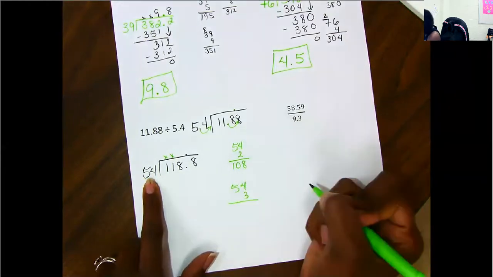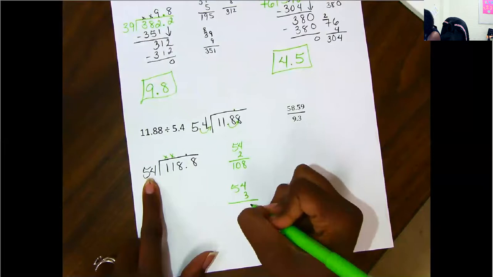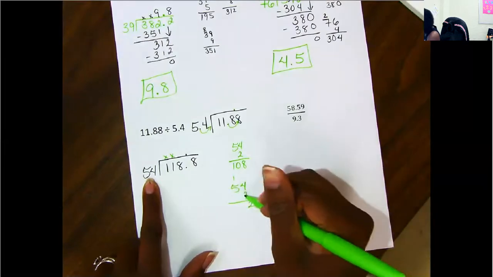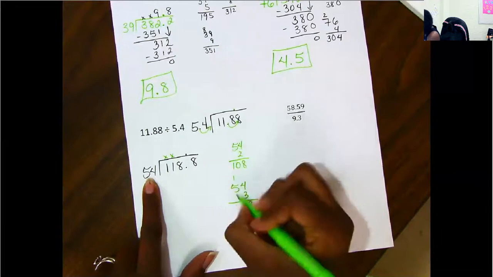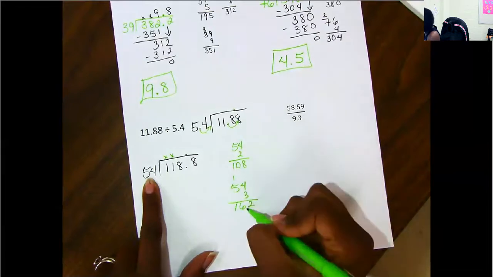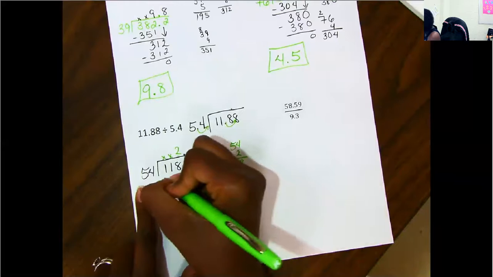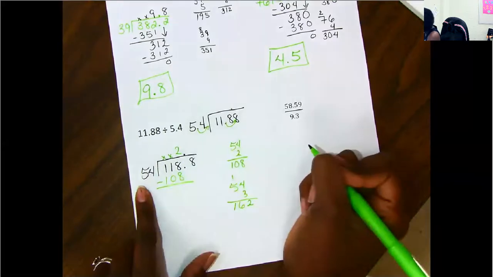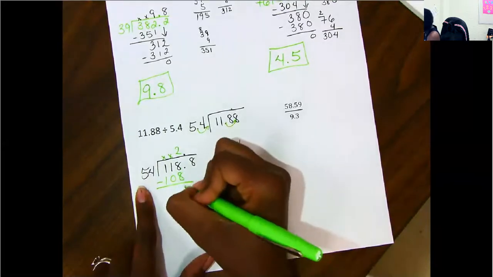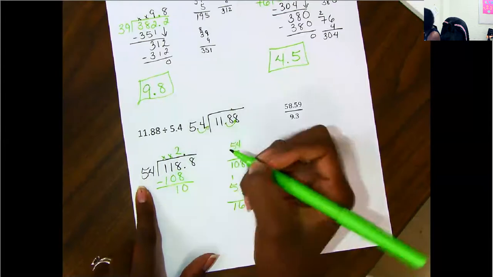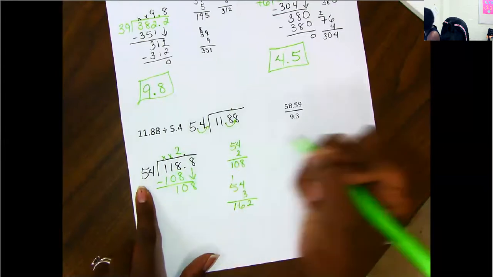54 times 3. 4 times 3 is 12. Carry our 1. 3 times 5, 15 plus 1, 16. So we went over. So I need to use 2. 2 times 54 gives me 108. I'm going to subtract that. 8 from 8 is 0. 1 from 0 is 1. Nothing left here. Bring down our next number.